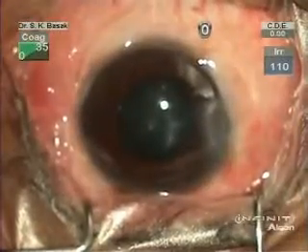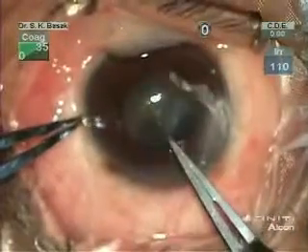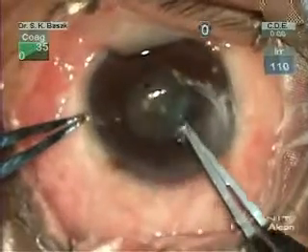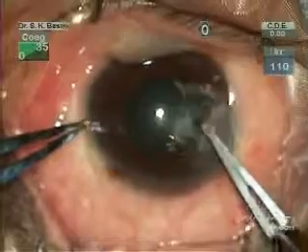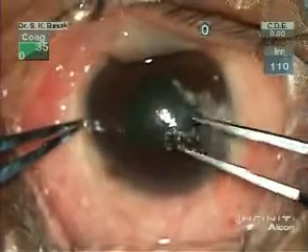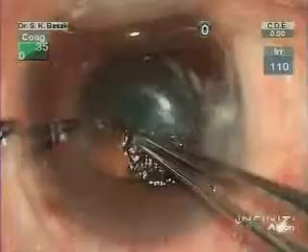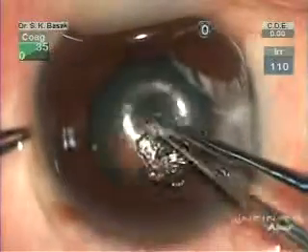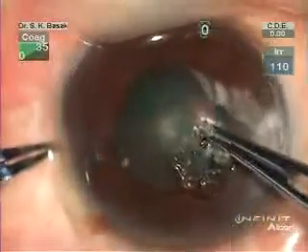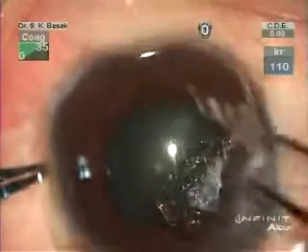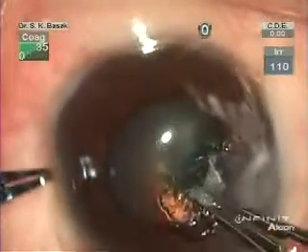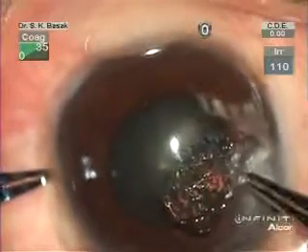Under topical or peribulbar block, with the help of forceps, the cleavage plane was identified. And then the nodule was resected with fine tooth forceps, just peeling off the diseased area.